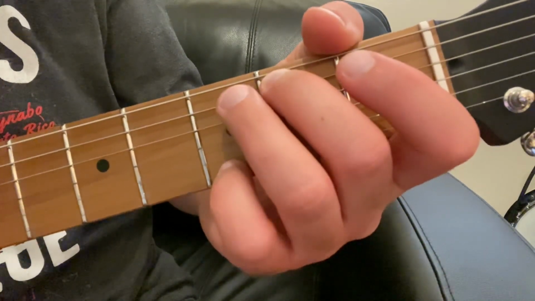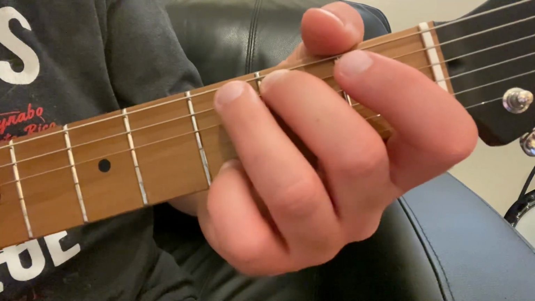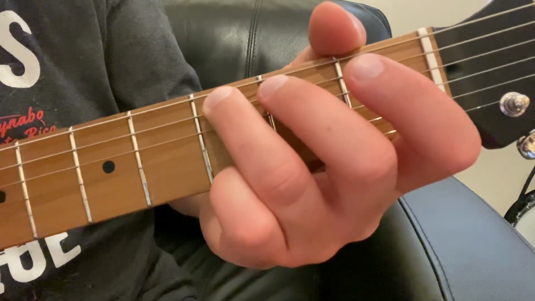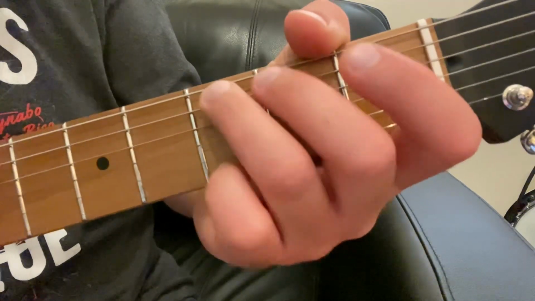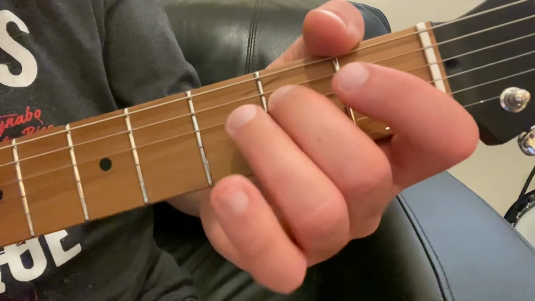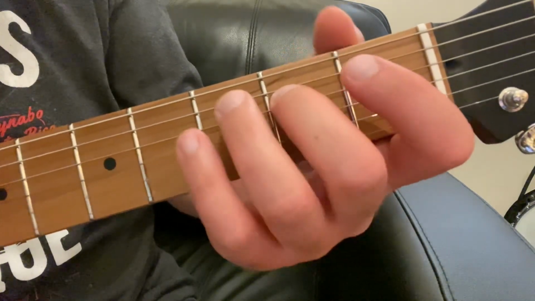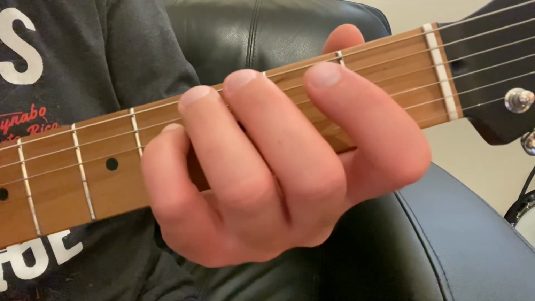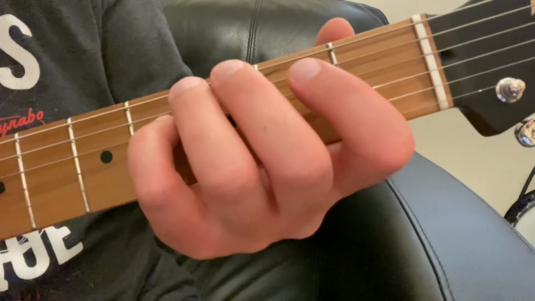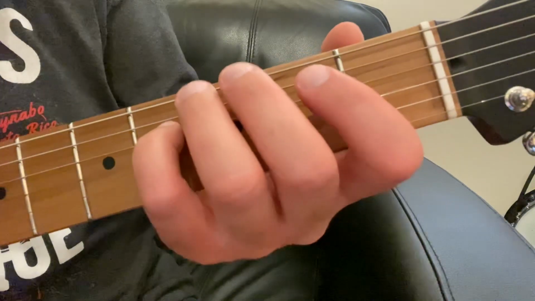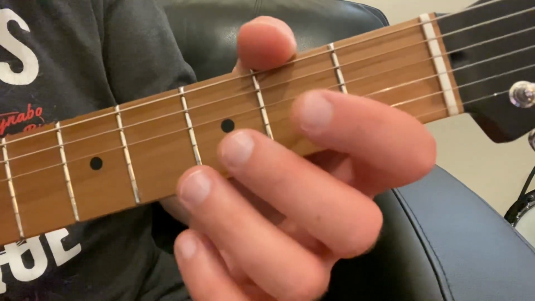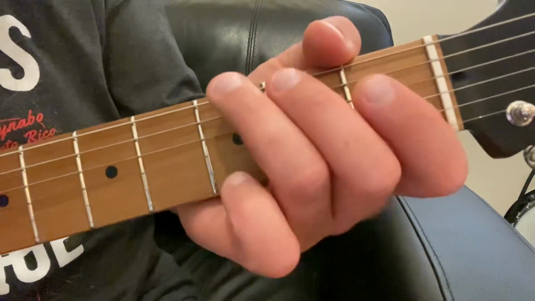Then you've got the B, and that's the 3rd. Then you've got the 4th, and that's the C. And then you've got the 5th, and that's the D, the open D string. Then you've got the E, that's the 6th. Then you've got the 7th, and that's the F sharp, and that's the note we're talking about today. And then, to finish the scale out, you've got the 8, or a repeat of the 1, but 1 octave up, the G.